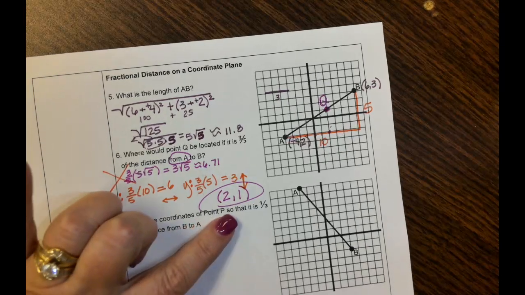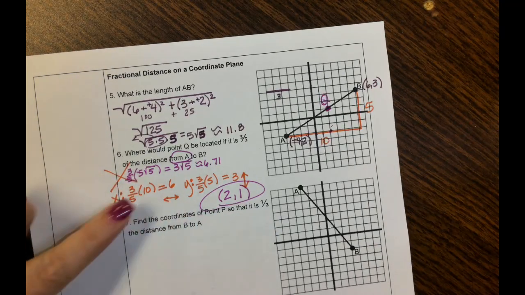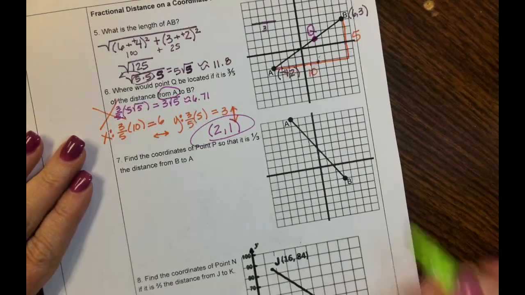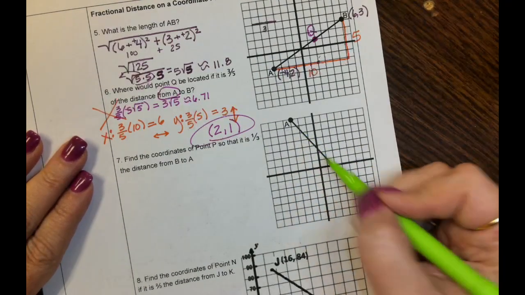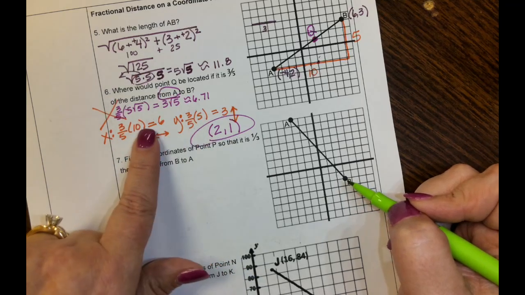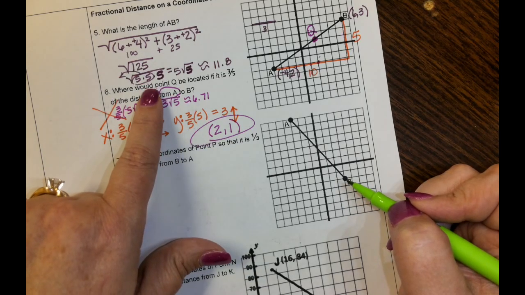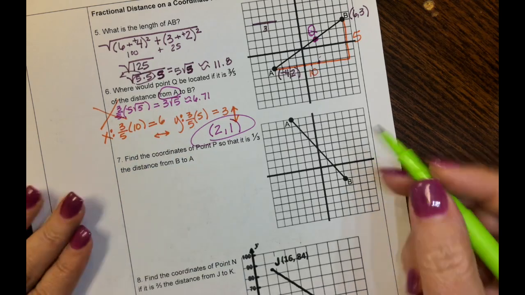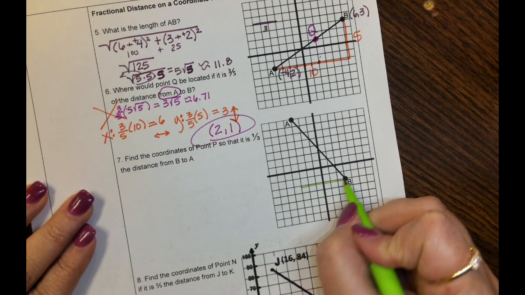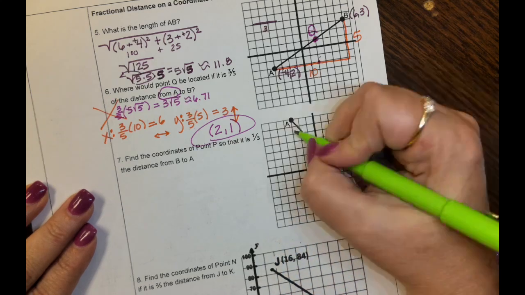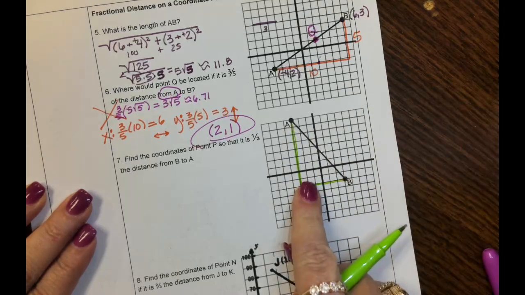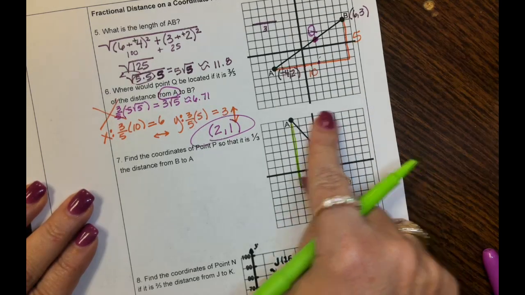Okay, find the coordinates of P so that it is 1/3 of the distance from B to A. This time we're going from B to A. Again, I can't count, so I don't even need to know the distance of AB. Do you notice up here, I didn't end up actually using the distance from A to B to find out where it was located? Because I can't count it. I could calculate it, but then I can't count where it's supposed to go from there. So break it into its horizontal and vertical.